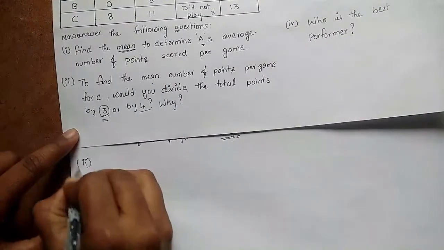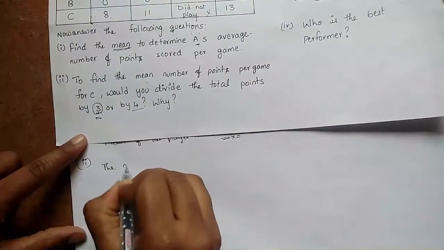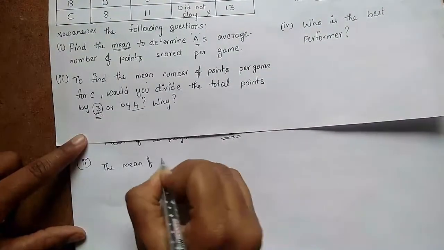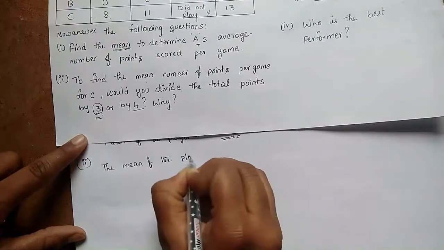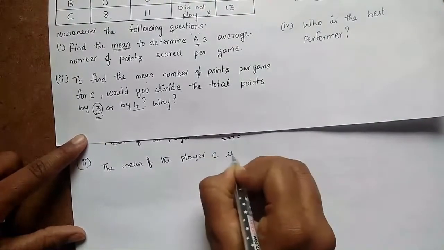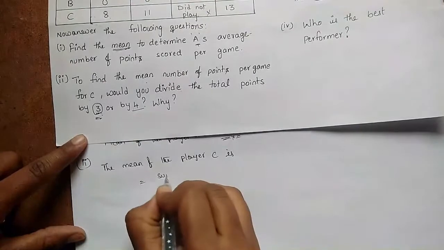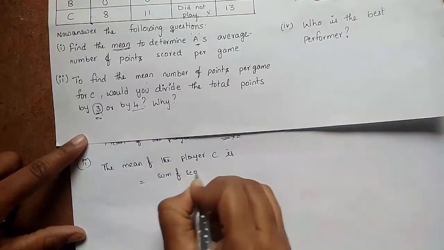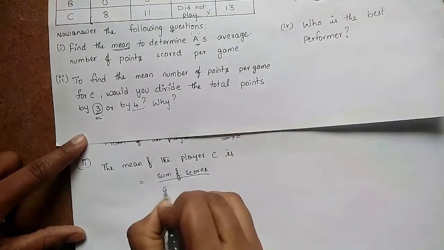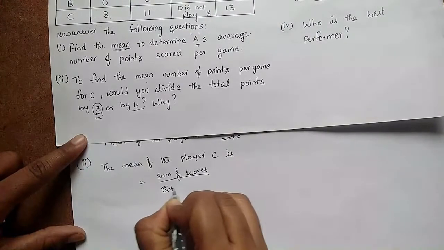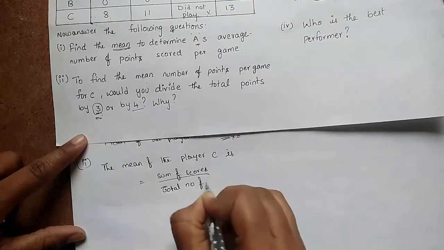Let's take the mean of player C is the same: sum of scores divided by the total number of games.